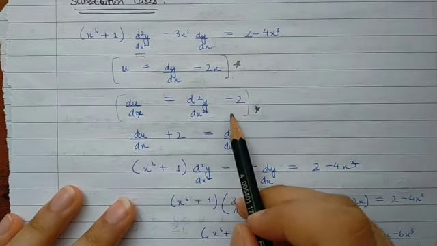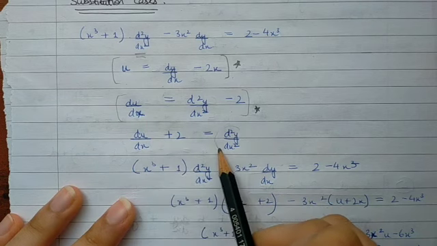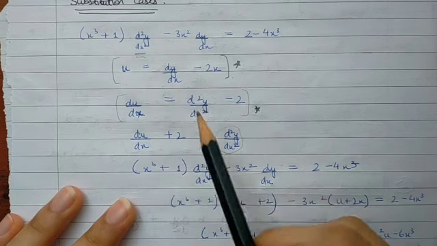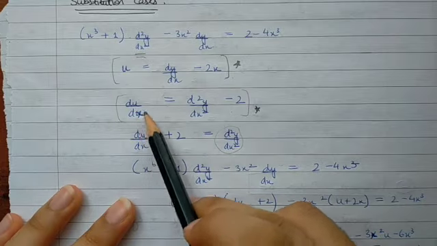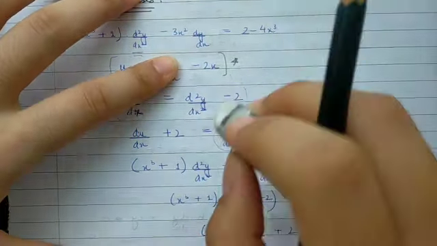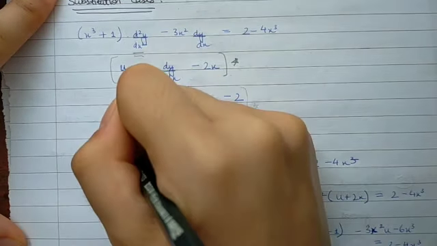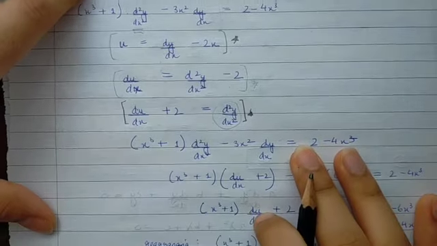But over here we have to do a little bit of rearranging, because we want to substitute the dy over dx, not the du over dx. So let me just move the star down, because this is the equation that we want to focus on.